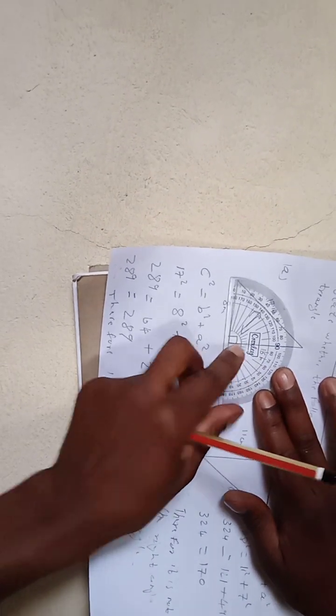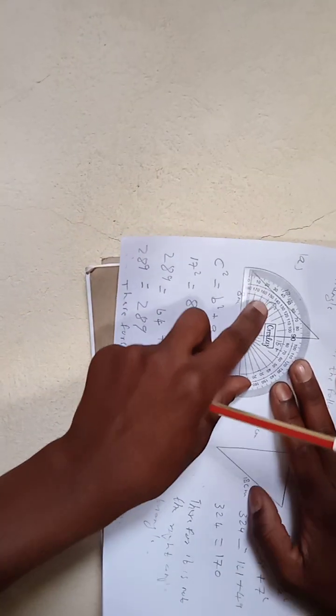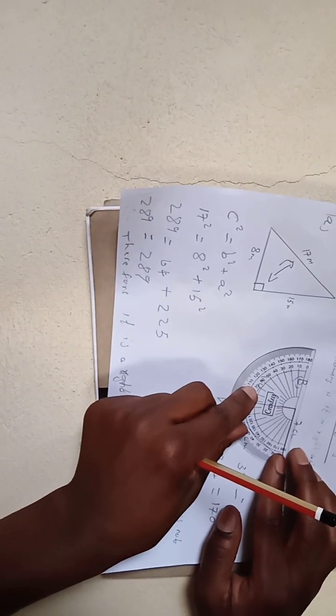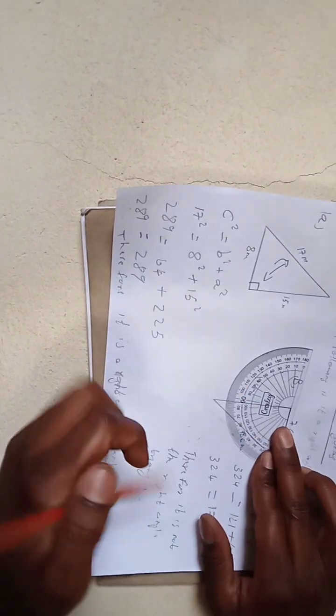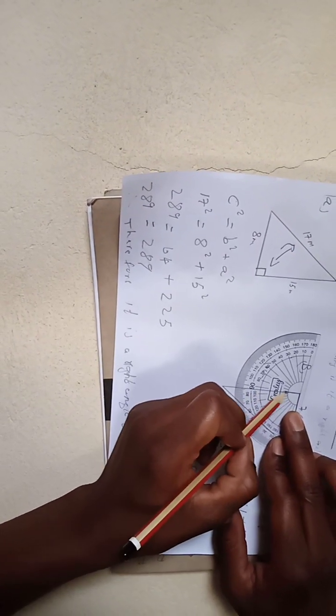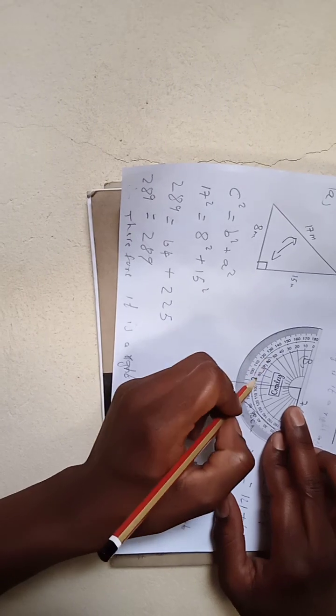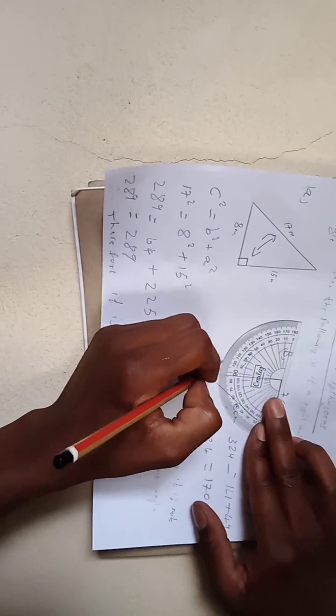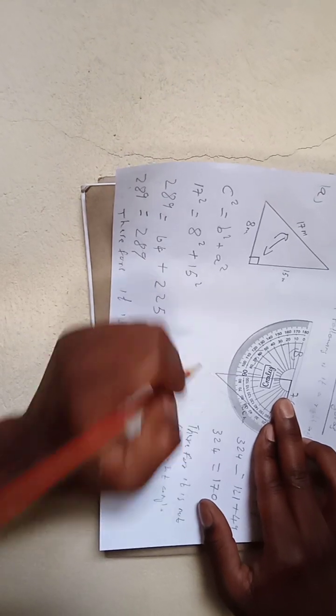You see the angle, it's exactly 90 degrees. Now this angle you said is opposite. If we double check here, you see it is not equal to 90 degrees. Maybe it's like 89, 89.5 or 88. So you see the angle is somewhere here.